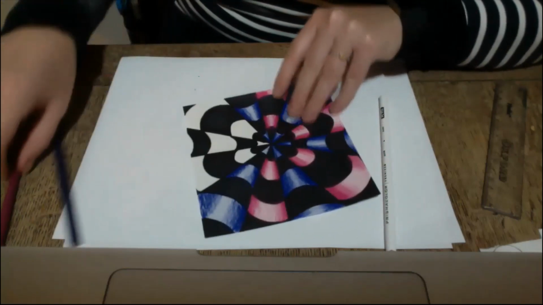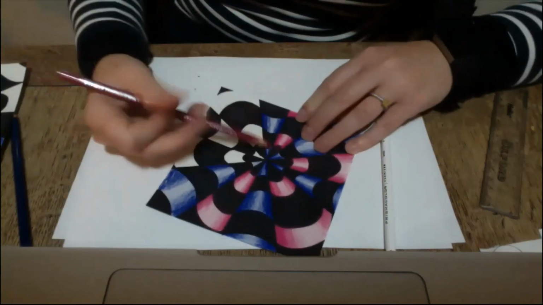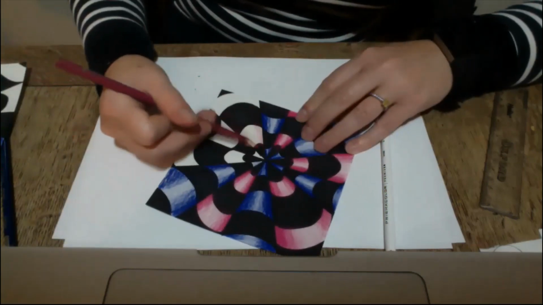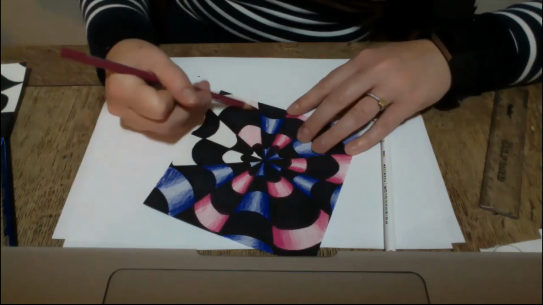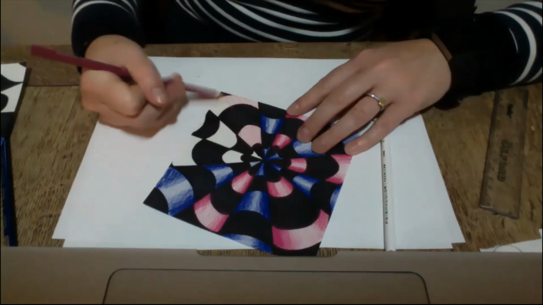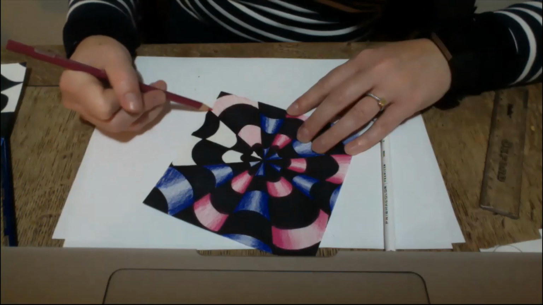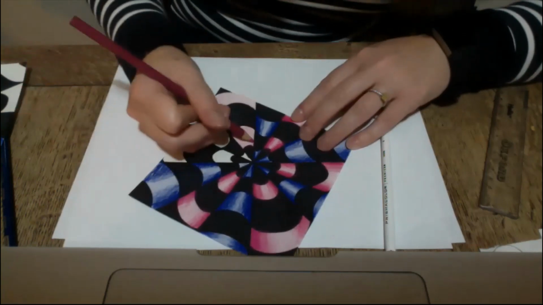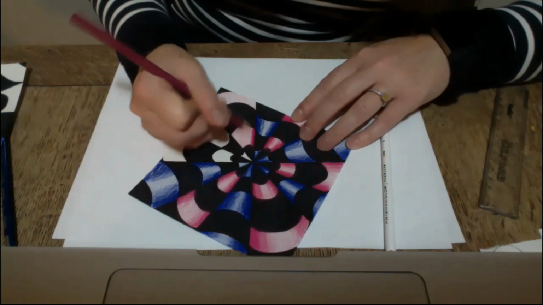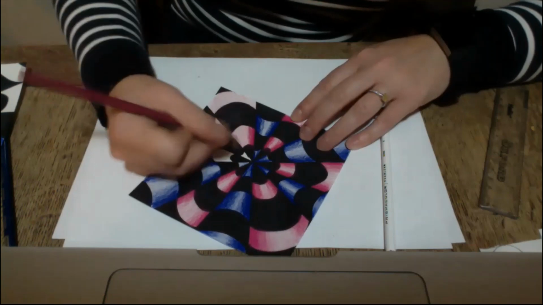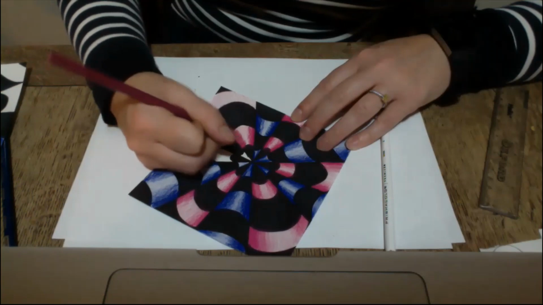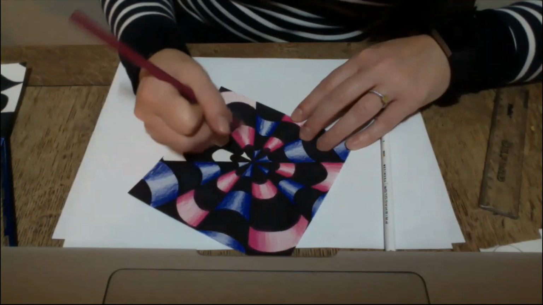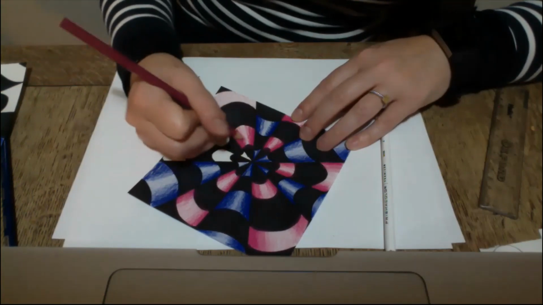Okay, I'm going to alternate my colour. Red colour all over the top, not too hard. And then we go back in with the darker colour on both sides. And just as we get to the centre, ease off your pencil.